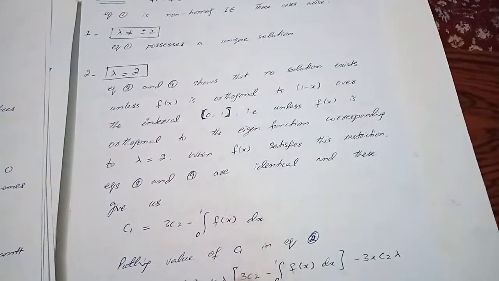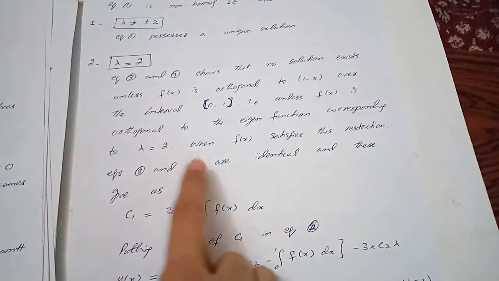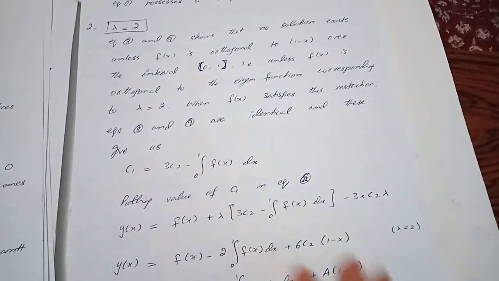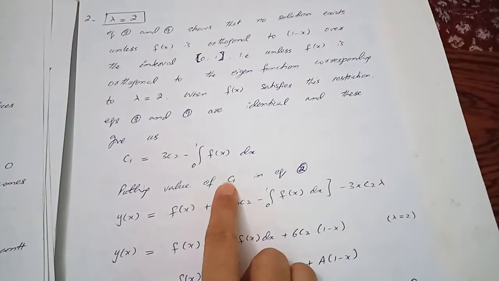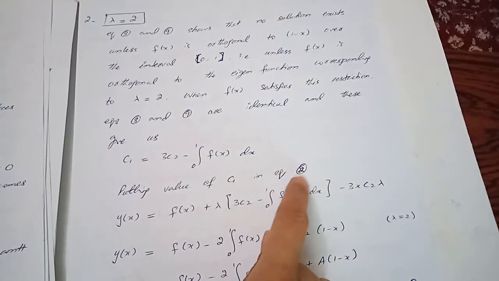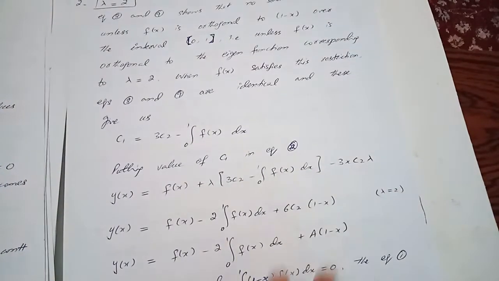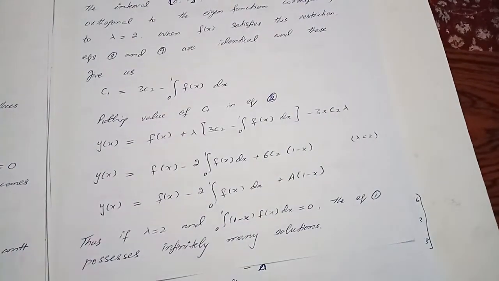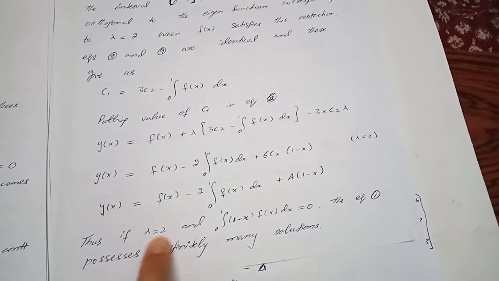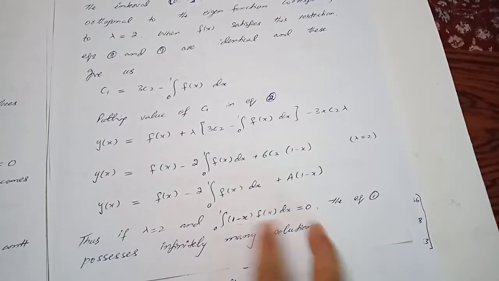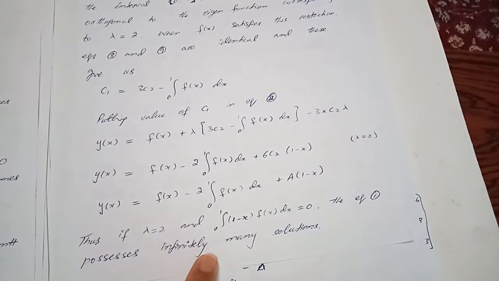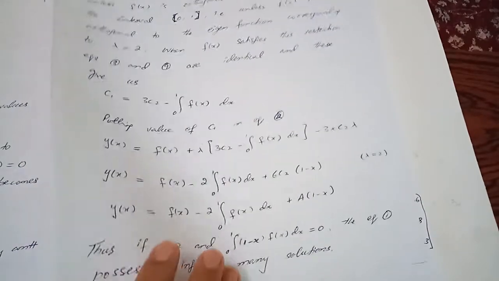When f of x satisfies this restriction, equations 8 and 9 are identical and these give us this one. Putting the value of c1 in your main equation 2 of y of x, I just plug in the value here, simplify, and I got this. Thus for lambda equals 2, if this integral is 0, then equation 1 possesses infinitely many solutions.